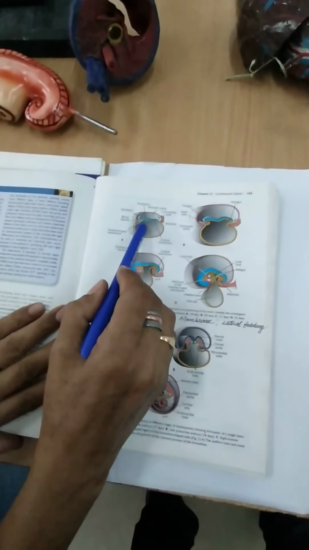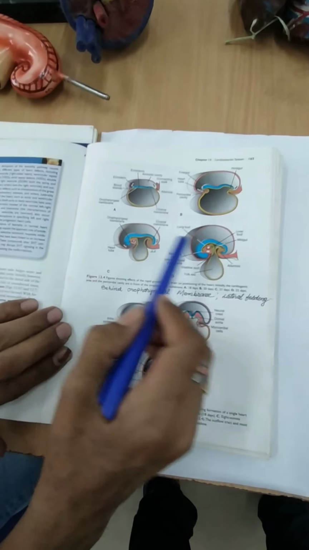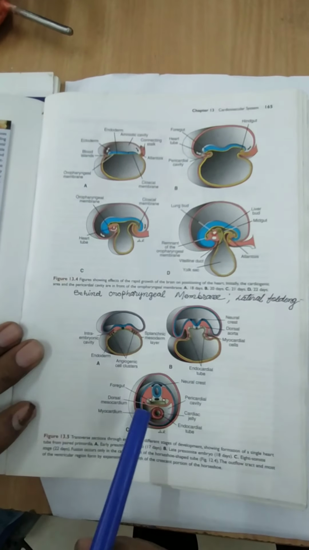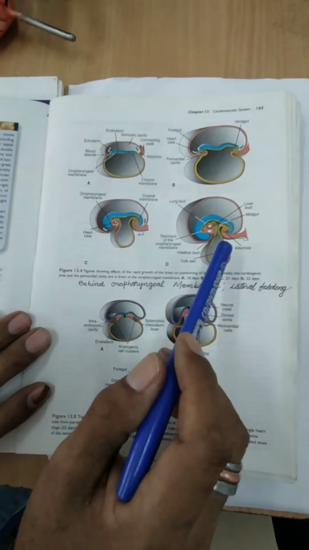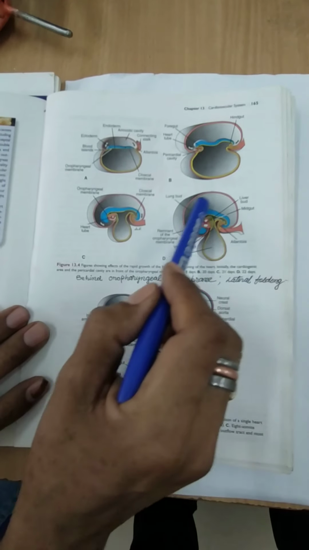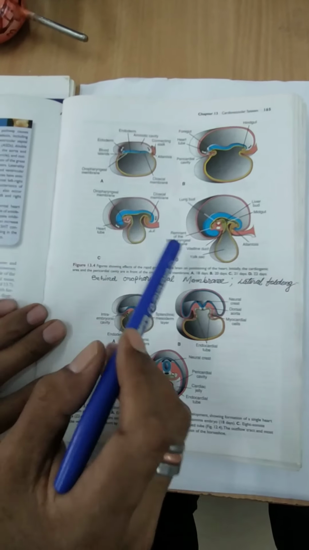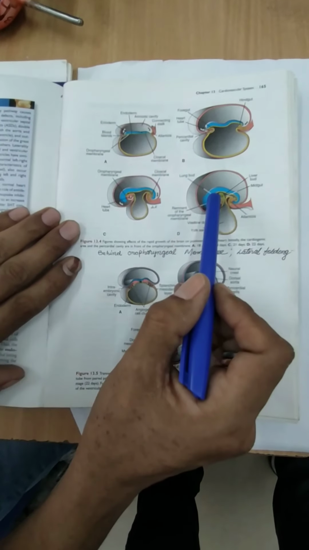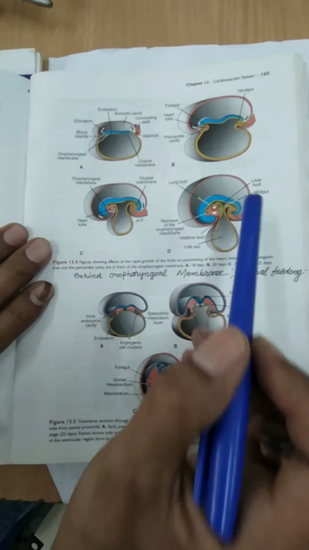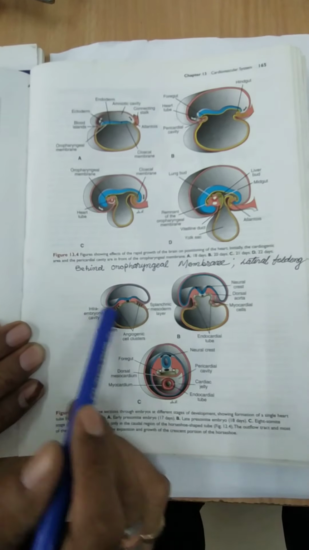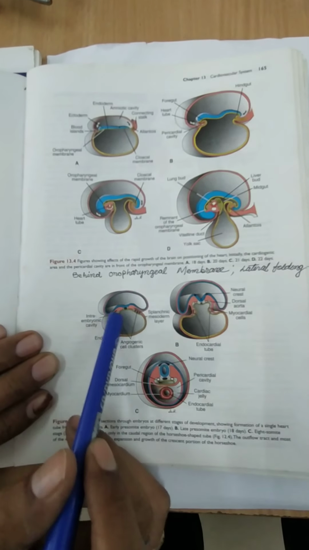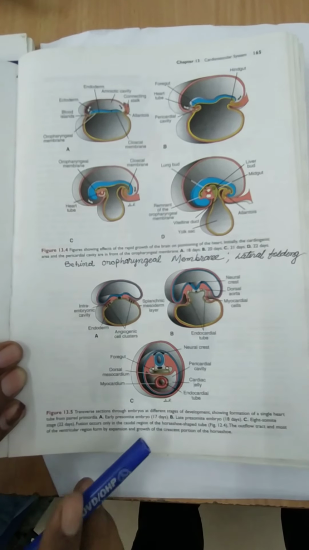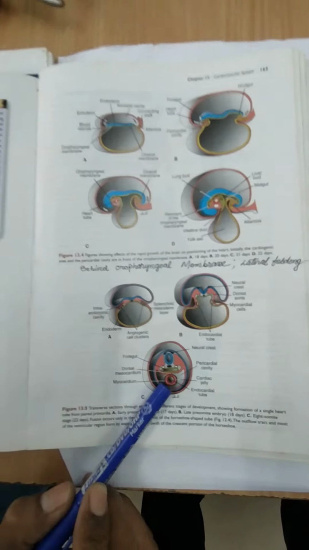This is the sagittal section of the blastocyst, and this is the cross section of the blastocyst. Here we can see the craniocaudal folding. By the end of this craniocaudal folding, we can see the formation of the foregut, midgut, and hindgut. Then in the cross section, this is the endocardial tube. This is the formation of the heart tube.